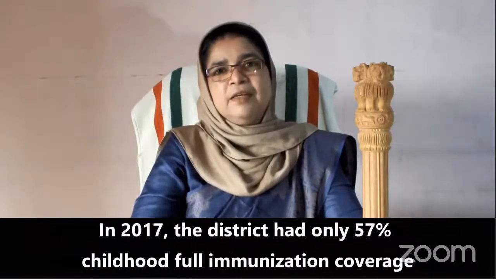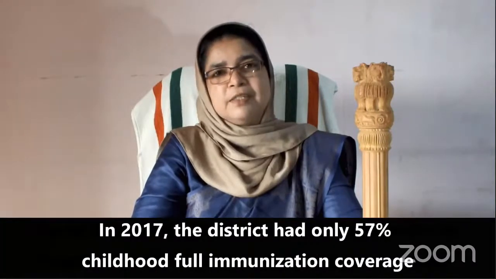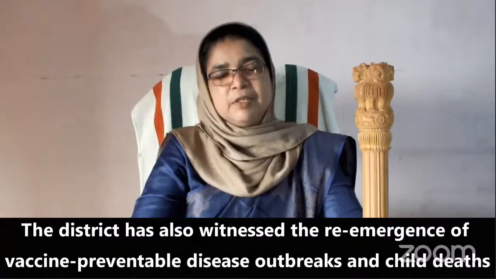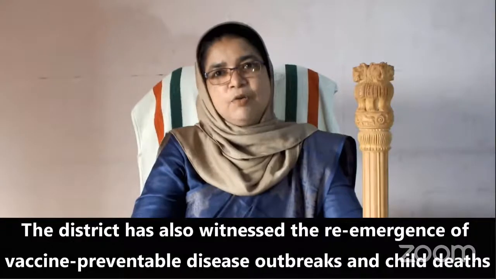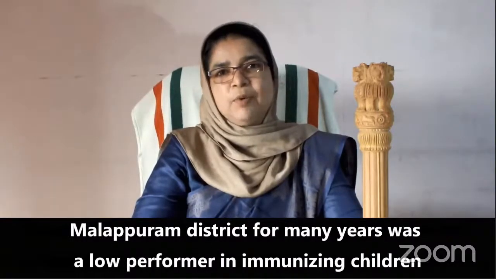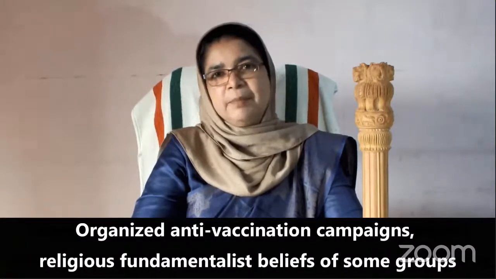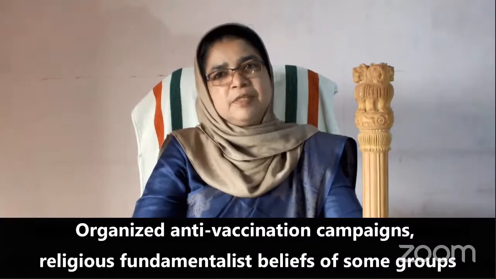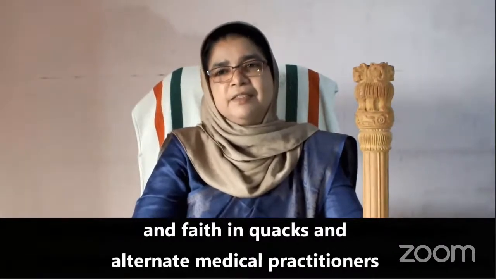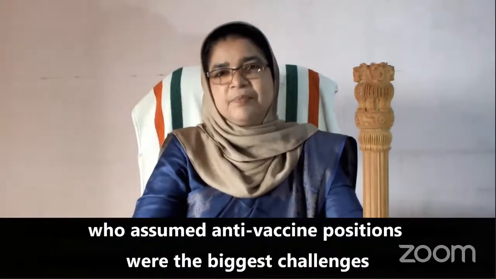In 2017, the district had only 57% childhood full immunization coverage, the lowest in the state. The district also had witnessed the re-emergence of vaccine-preventable disease outbreaks and child deaths. Malappuram district for many years was a low performer in immunizing children. Organized anti-vaccine campaigns, religious fundamentalist belief of some groups, and faith in quacks and alternate medical practitioners who assumed anti-vaccine positions were the biggest challenges.